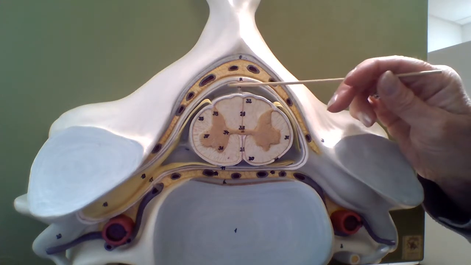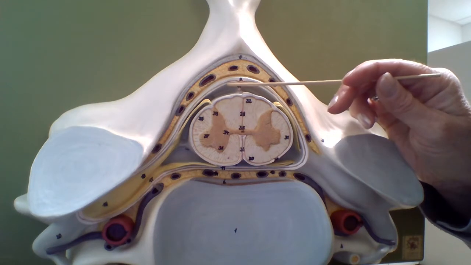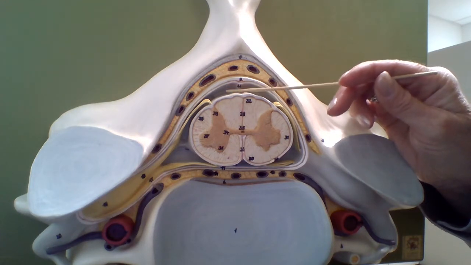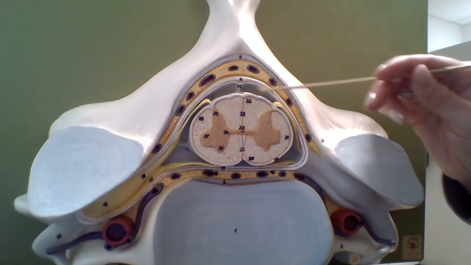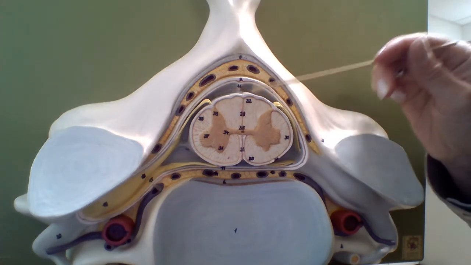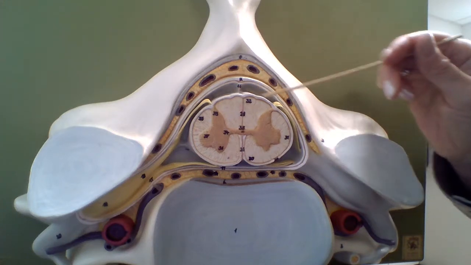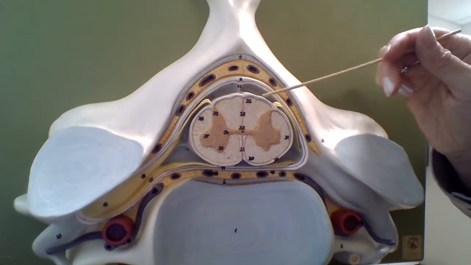Just below subdural space, it's a pretty small space. Just below it we have arachnoid, and this big space over here is subarachnoid space, and this is where cerebrospinal fluid will be found. The last covering is pia mater.